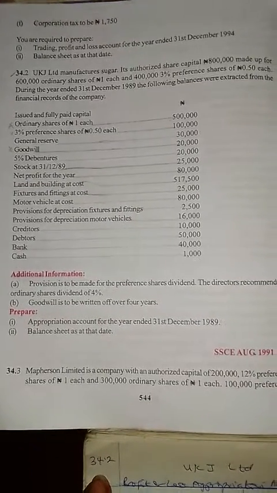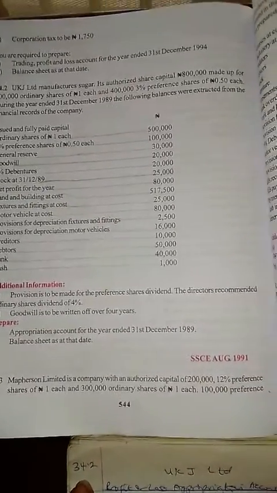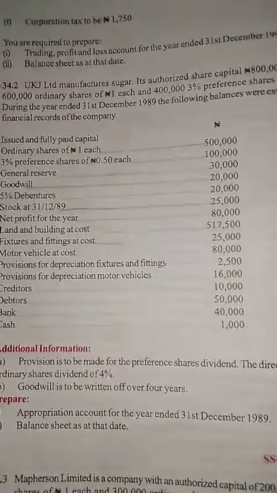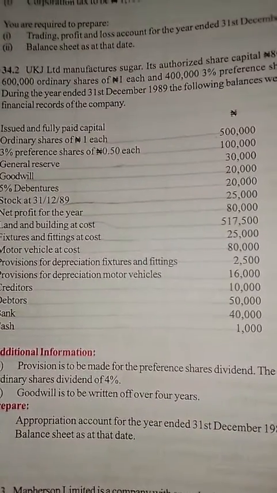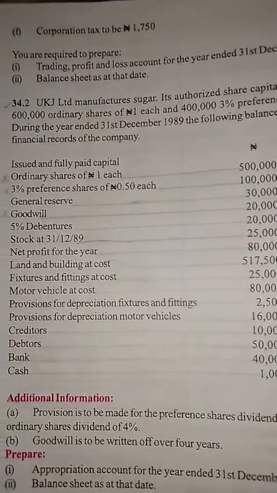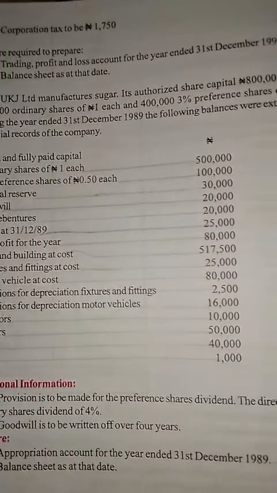Company's account. We will have a format for publishing a company's account. Based on the format you have copied before, we want to practice exercise 34.2.